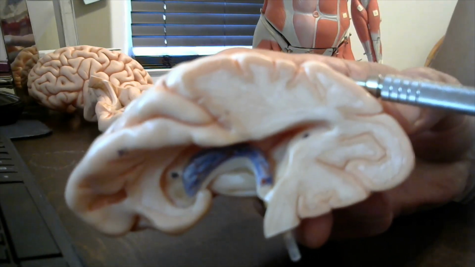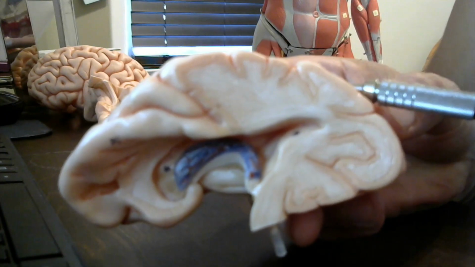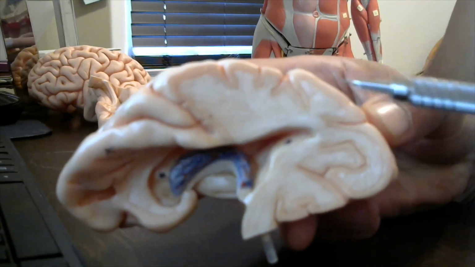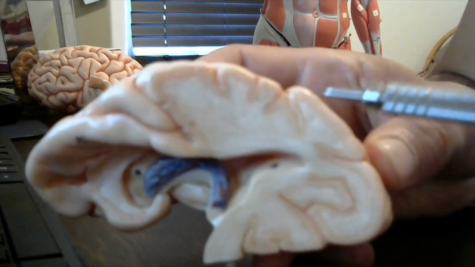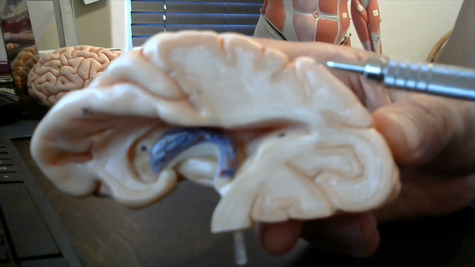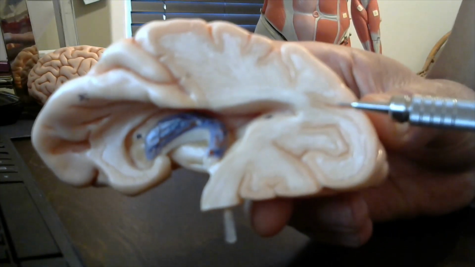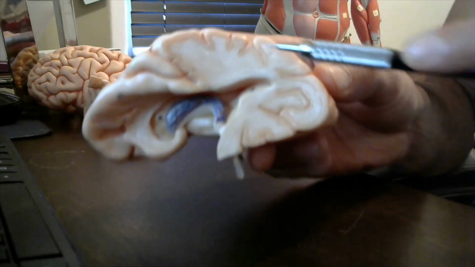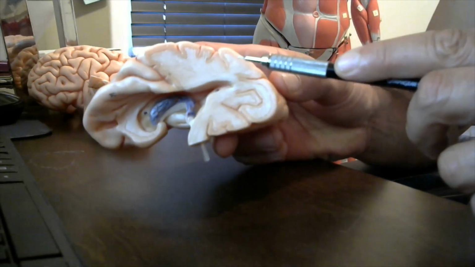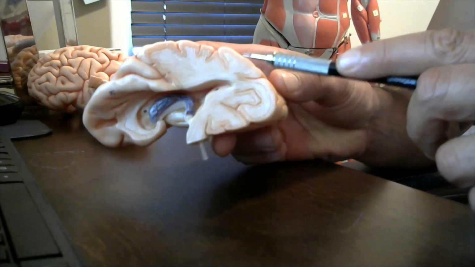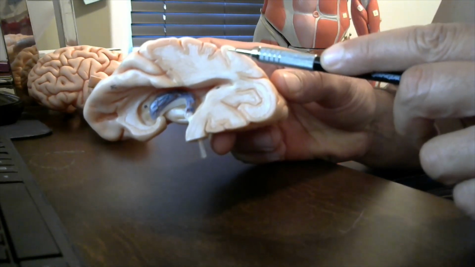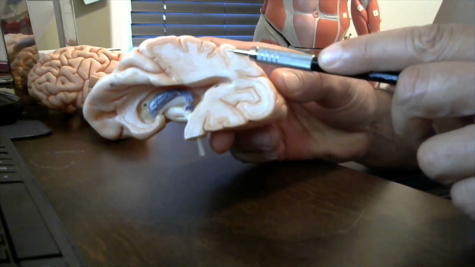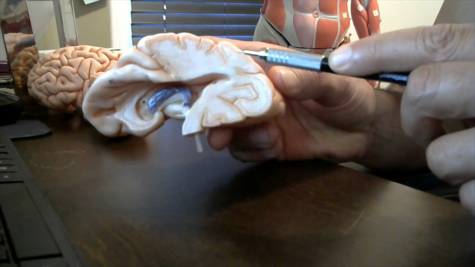Remember, gray matter is unmyelinated cell bodies, and you can see that just real closely all along here. Sorry, I know it's blurry and it just doesn't want to focus. That is kind of annoying. Maybe if I hold it a little farther back, it'll focus a little bit better. But this is gray matter here.